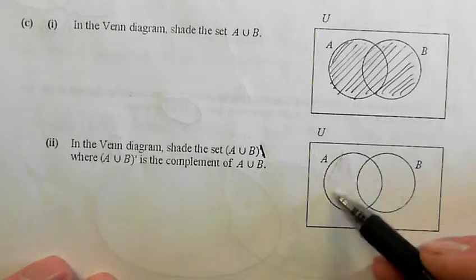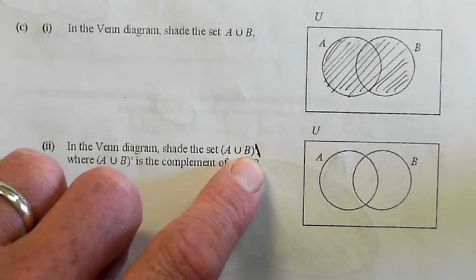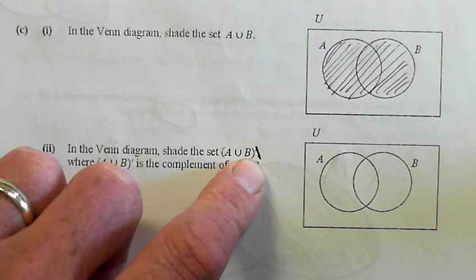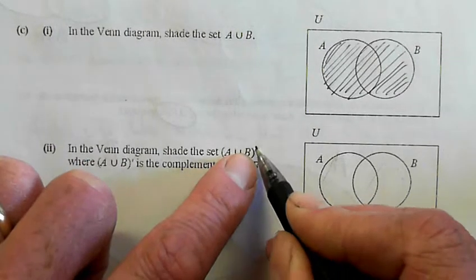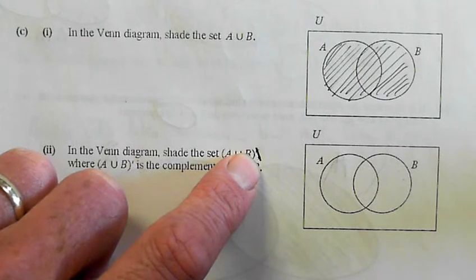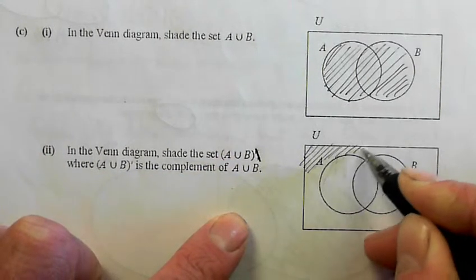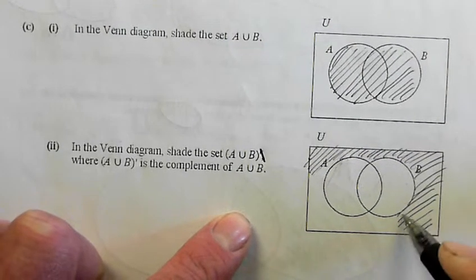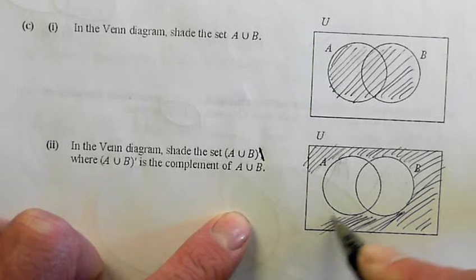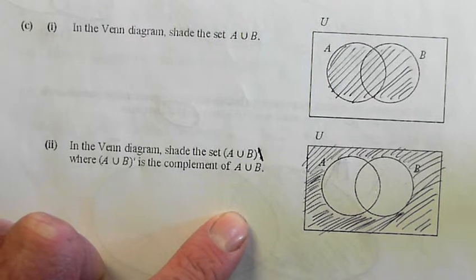It's all of that. But what is less? So outside, but not. So A union B, and then this dash means everything that's outside of that. So I actually get to fill in the opposite of A union B, which is this. So A union B less means that area there.